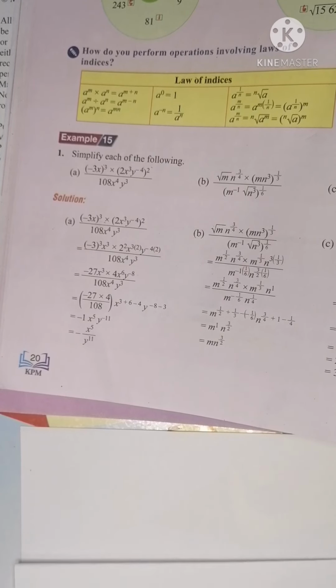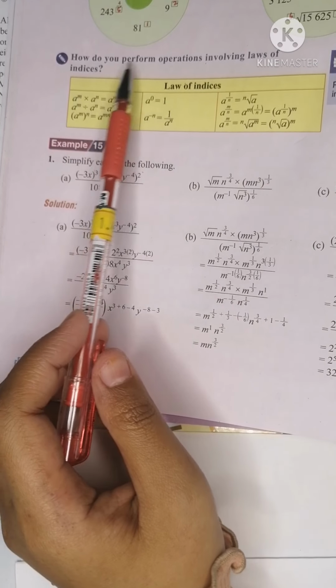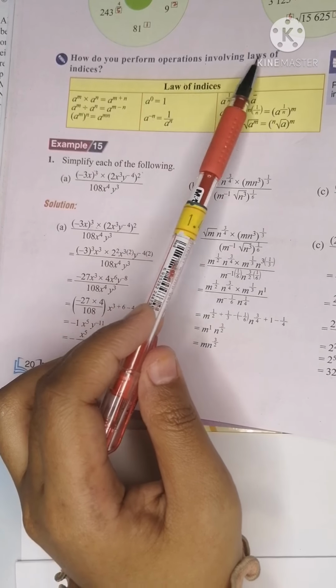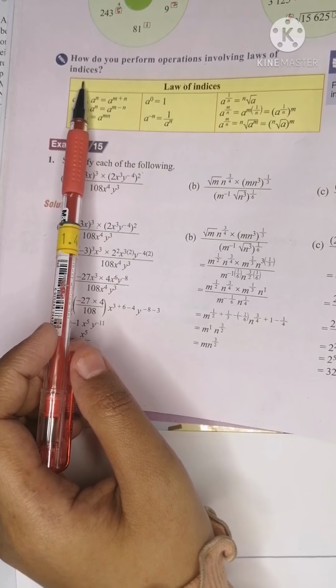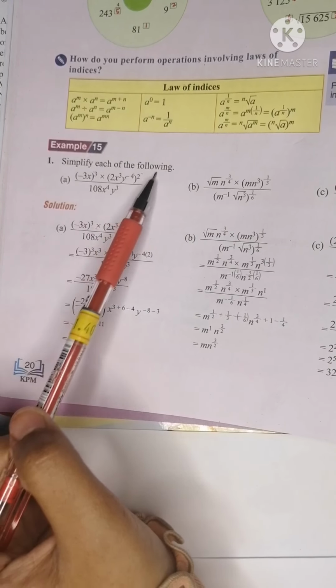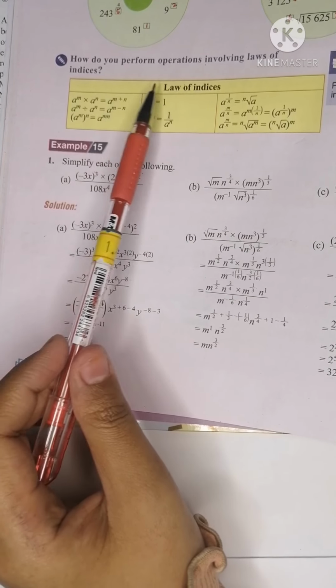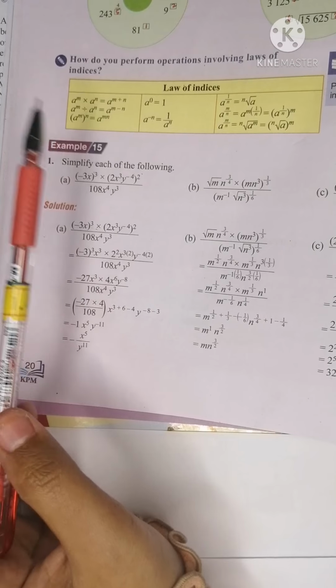So for our video today, we are still in chapter 1, which is indices. For today's video, our first lesson is how do you perform operations involving laws of indices. So it means that the question will give you this expression, and you need to apply all the laws of indices that you have learned.